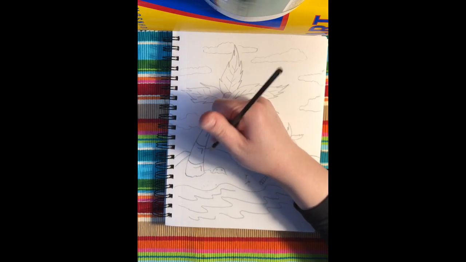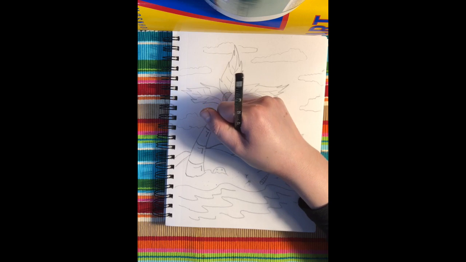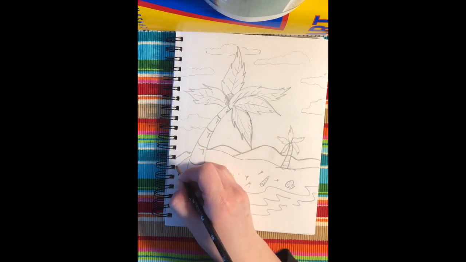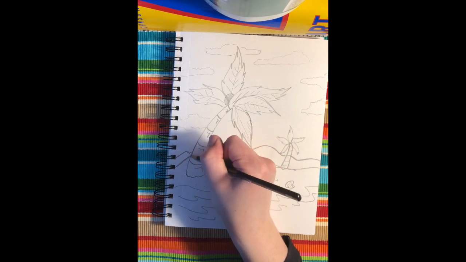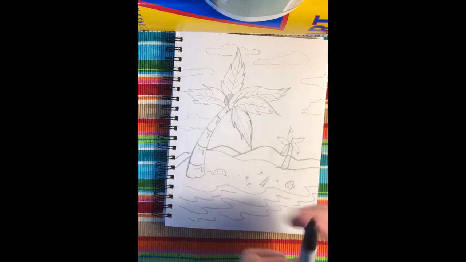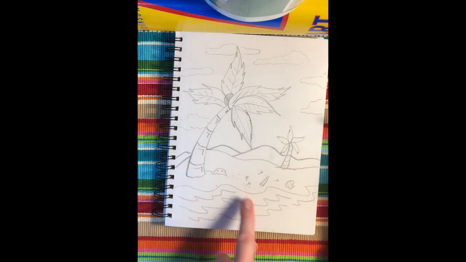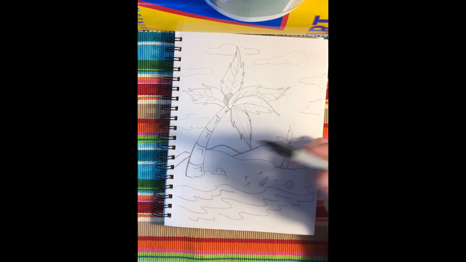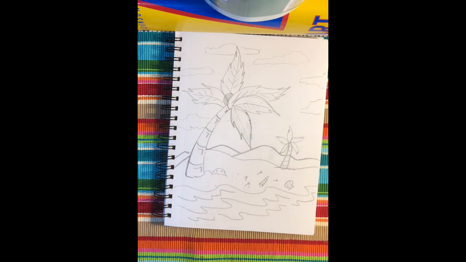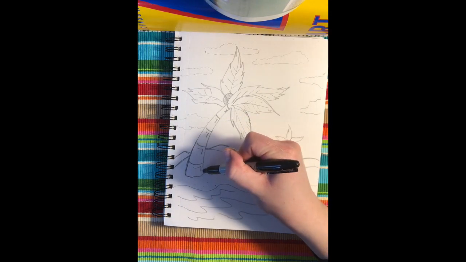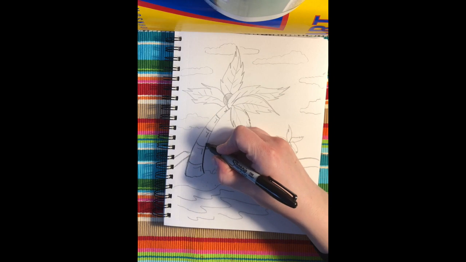But on the other hand, if it's a larger part of the scene, part of the landscape, I would like to think about using a wider tipped marker like this one. This is my choice for outlining the main parts of my drawing. So I'm going to try to use this Sharpie marker and outline around, trace over the main parts.